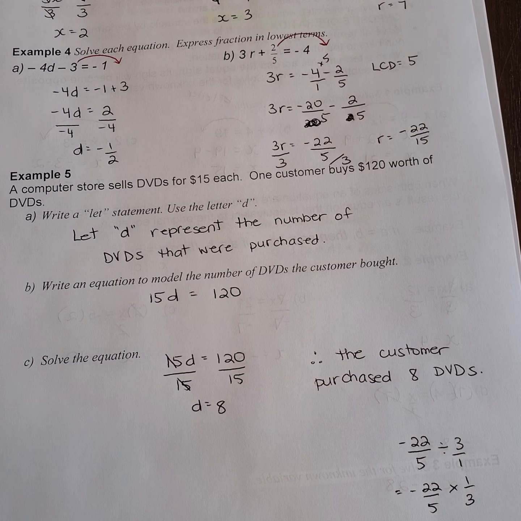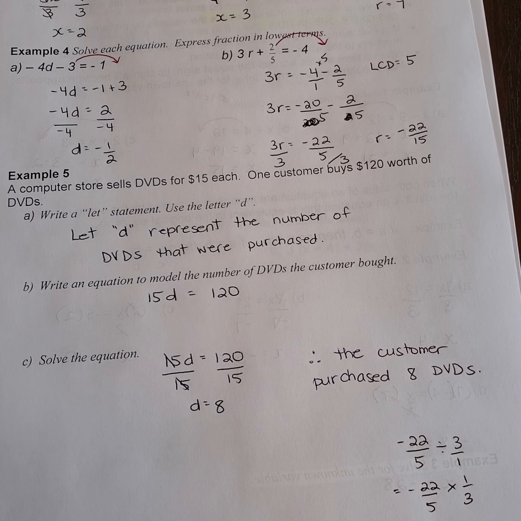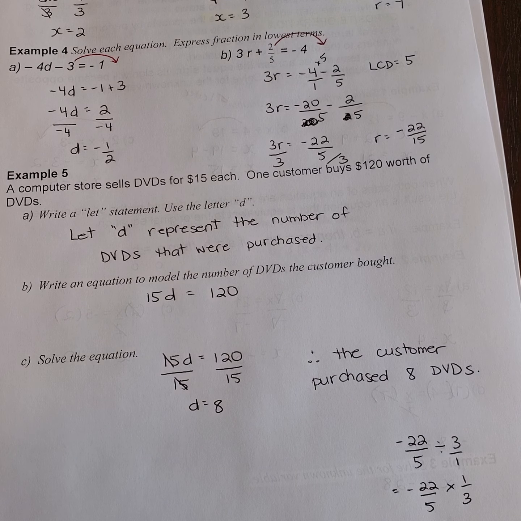Okay, so that concludes this lesson. What I would like you to do is work on the worksheet entitled Solve Simple Equations. Make sure you're checking your answers with the answer key.